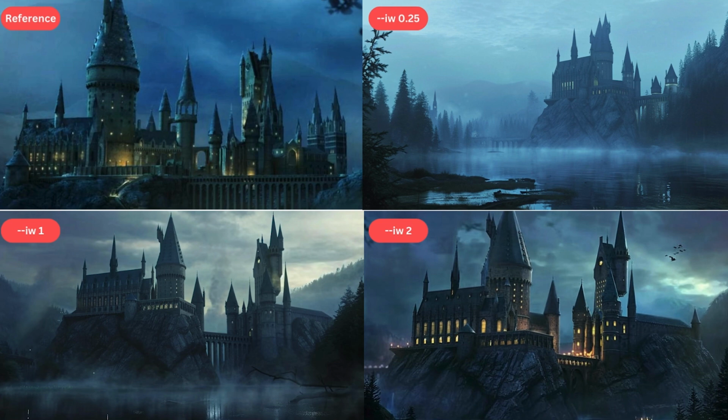Now, the other 3 images were created in MidJourney using different image weights. As you'll notice, the 0.25 took inspiration from the image, but mostly followed the prompt I gave it. The second image, at a 1 image weight, is a bit of a mix between the image I fed it and the prompt I gave it, a nice balance between the two. The third image, at an image weight of 2, ignores more of my prompt, favoring the image instead. So just imagine all the ways you can combine prompts and image weights to create amazing artwork.